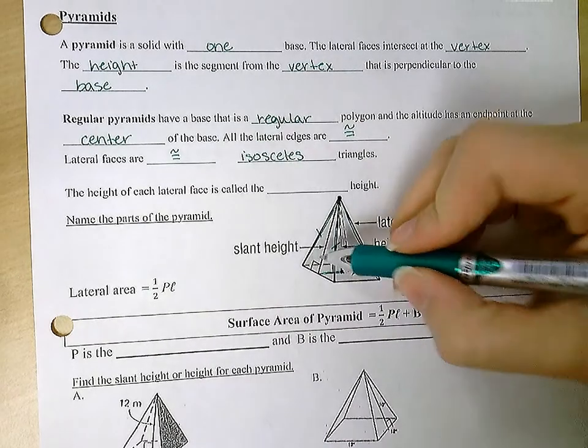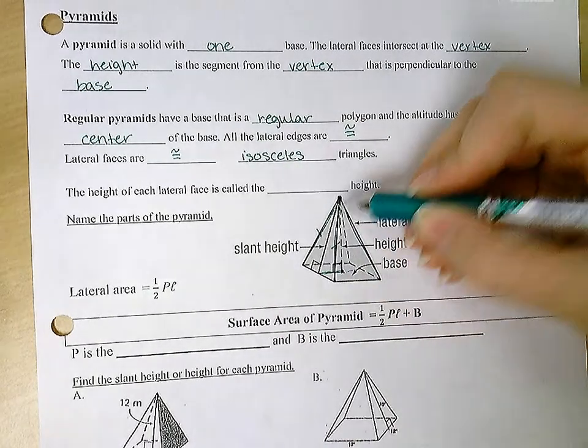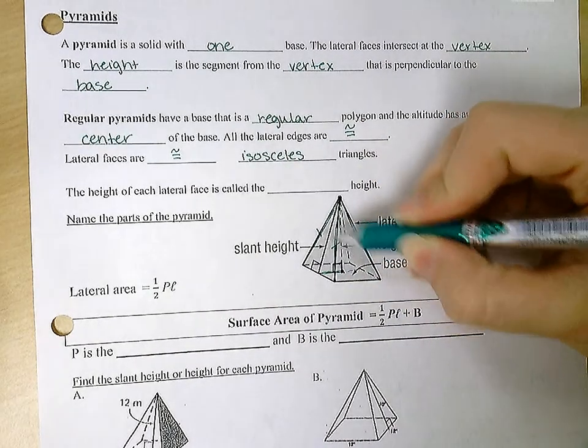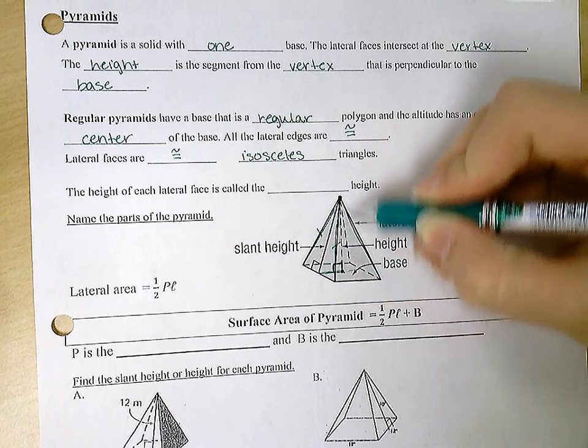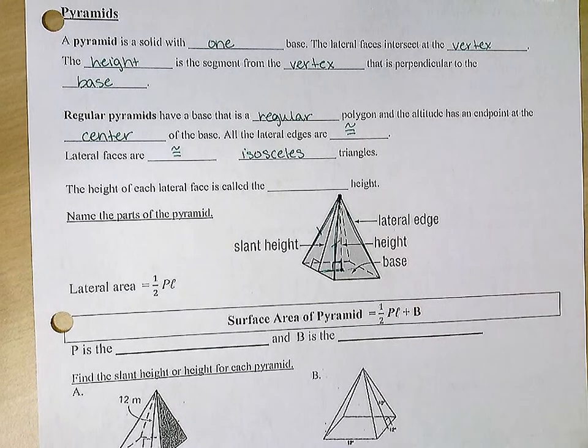If you look at this lateral face in the front, you have a pair of sides congruent to each other, and then all of those four triangles there are going to be congruent.